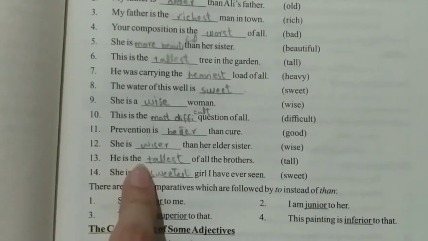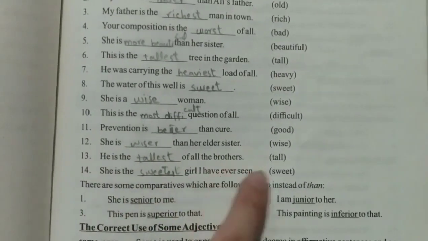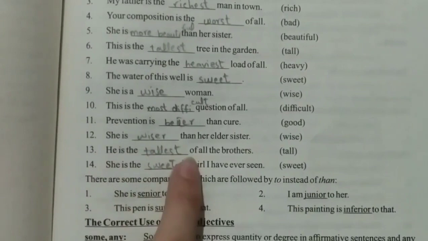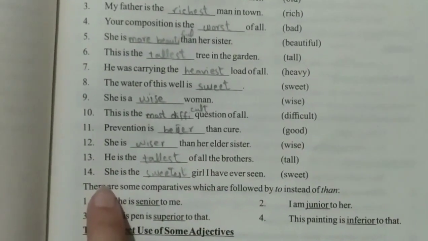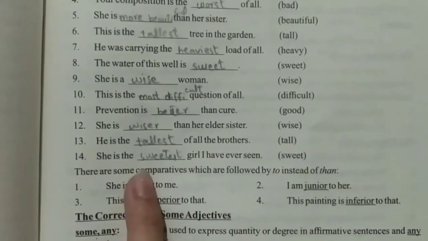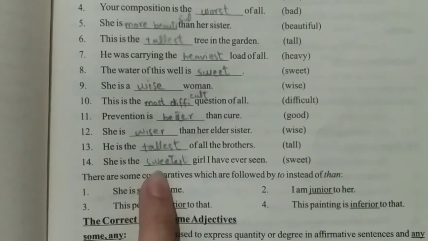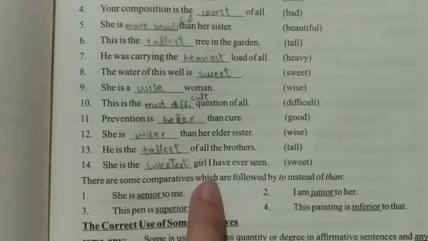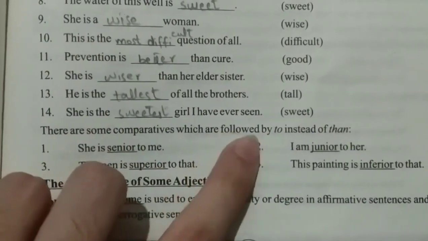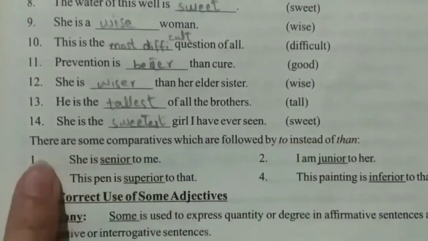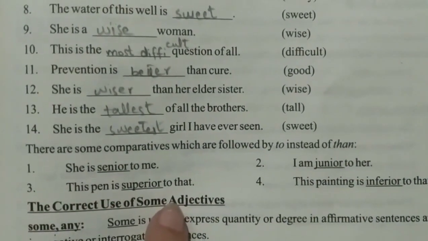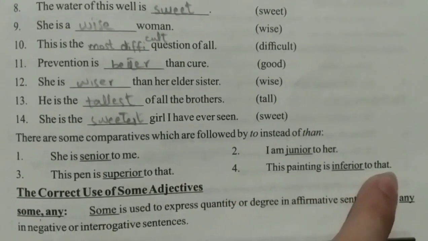Number 13, he is the dash of all the brothers. Tall is in bracket. Third degree we are going to use. He is the tallest of all the brothers. Number 14, she is the dash girl I have ever seen. Sweet is in bracket. So we are going to use superlative degree. She is the sweetest girl I have ever seen. There are some comparatives which are followed by to instead of than. She is senior to me. I am junior to her. This pen is superior to that. This painting is inferior to that.